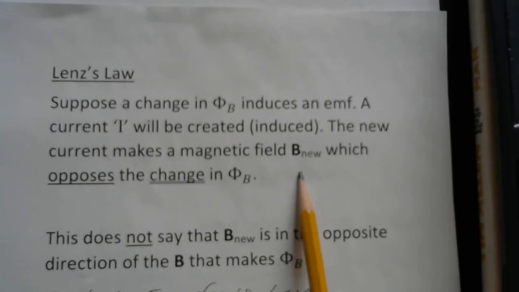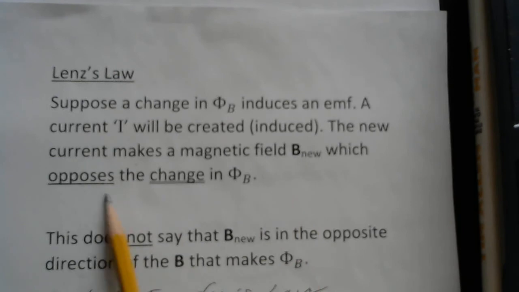So the new magnetic field is going to be made to try to oppose the changes that are happening in flux. Your job using Lenz's law is to learn how to figure out what exactly is going on in this situation which is making the flux change, and how do we oppose that change.